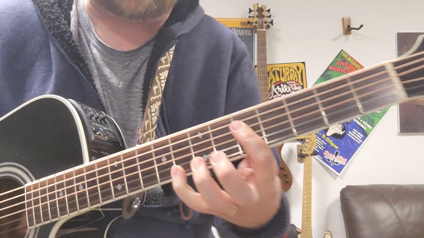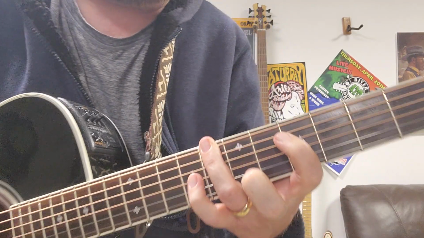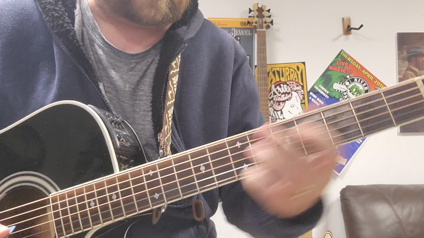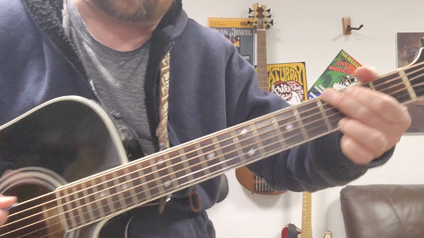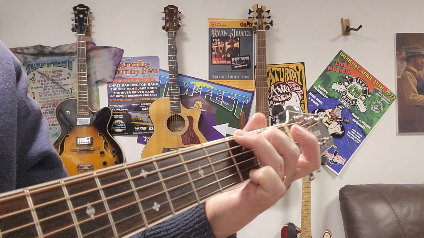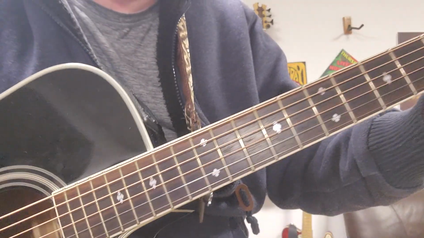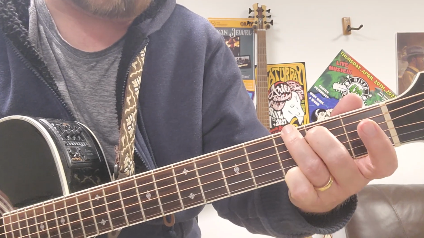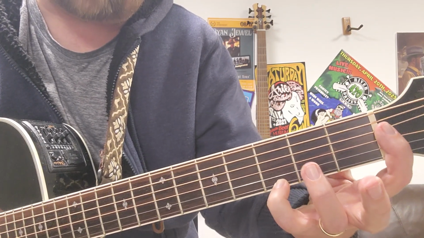The next one's going to be the G shape. Now your root of the G shape is down here. Again, we're going back to our G shape, and we're going to move that up. What I do with the G shape is I just drop the top 2 strings and then put my bar here.